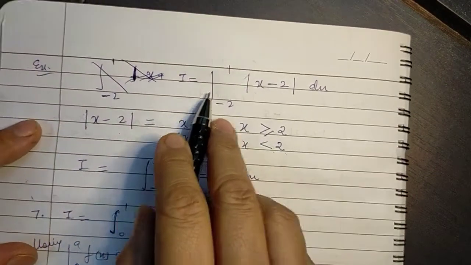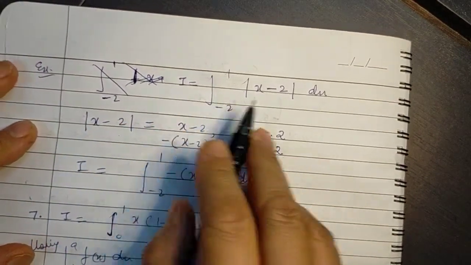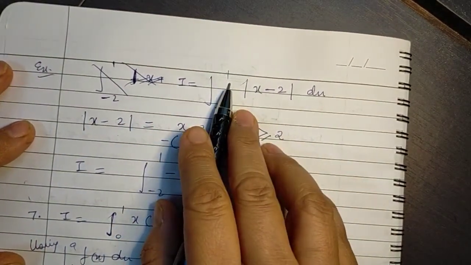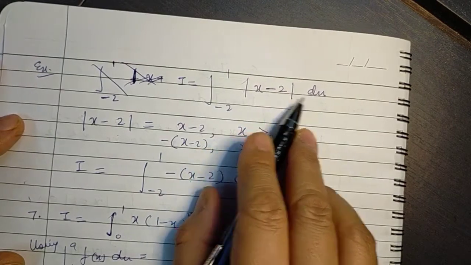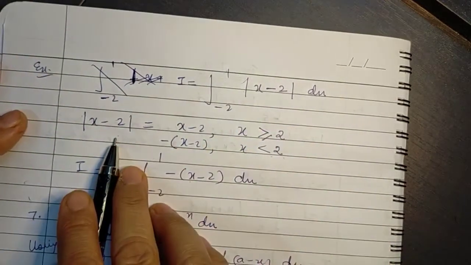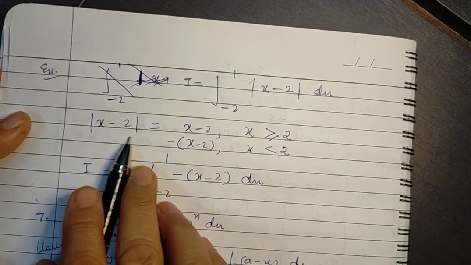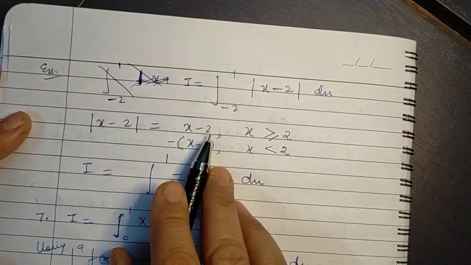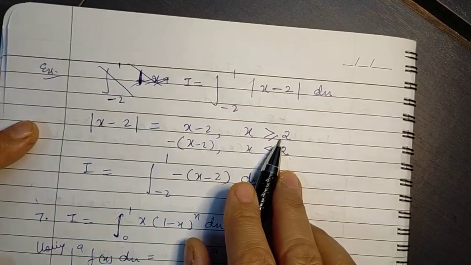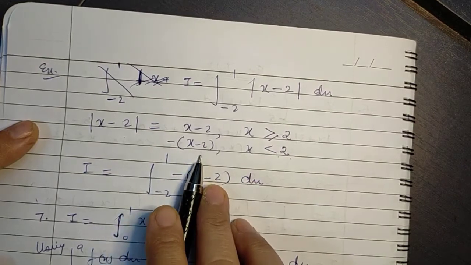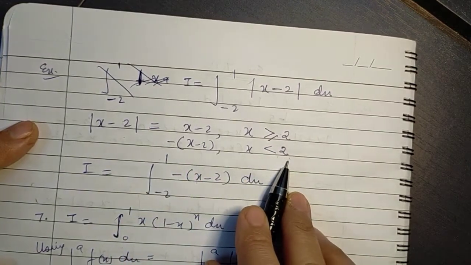Same way, if we have another function, let's say I is equal to the integral from minus 2 to 1 of modulus of x minus 2 dx. Now let's redefine it. Modulus of x minus 2 is equal to x minus 2 if x is greater than or equal to 2. It is minus of x minus 2 if x is less than 2.